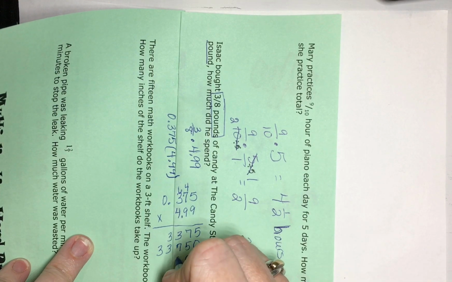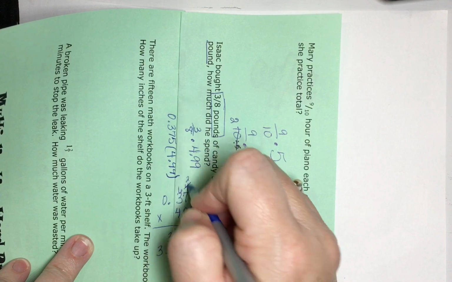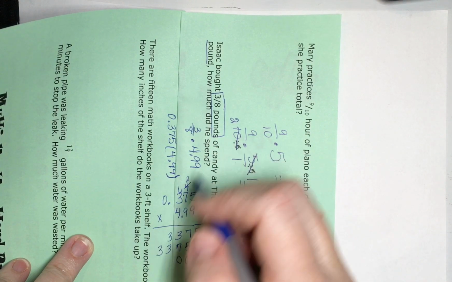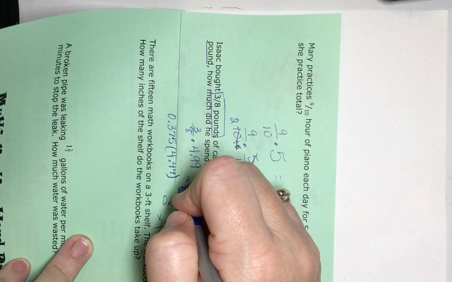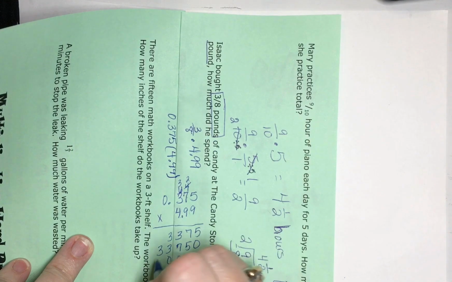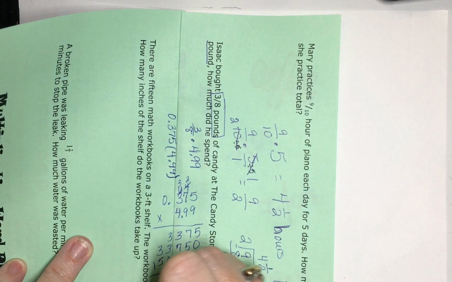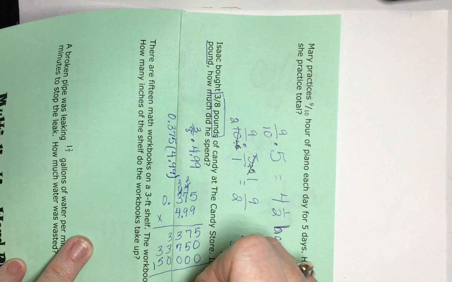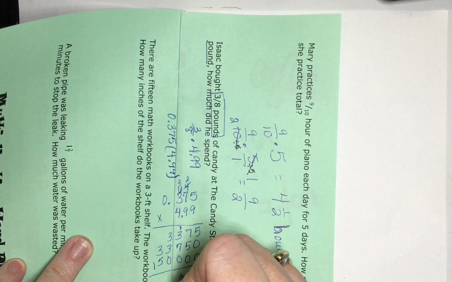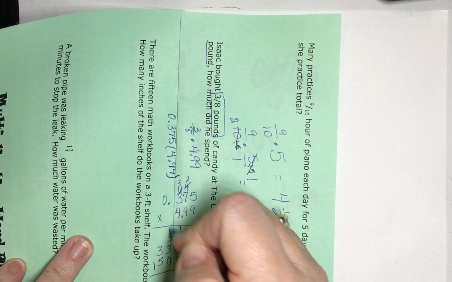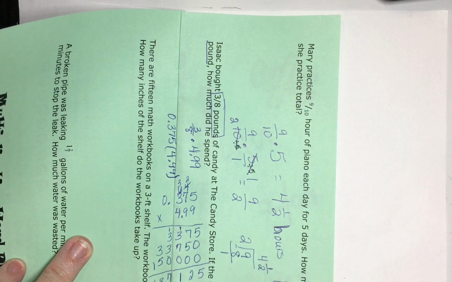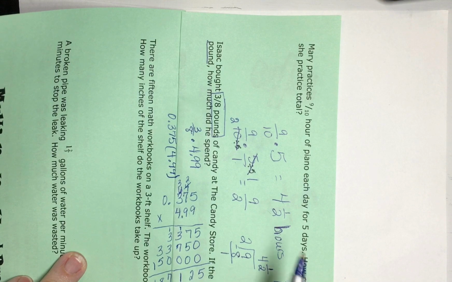4 times 5 is 20. 4 times 7 is 7, 14, 21, 28, 29, 30. And 4 times 3 is 12, and 12 plus 3 is 15. And we add this up. It's 5, 12, 11, 6, 7, 8, and 1. Whew, that was a lot.